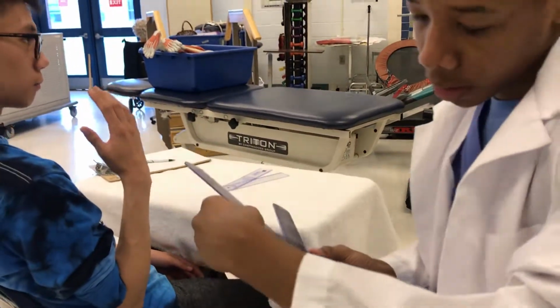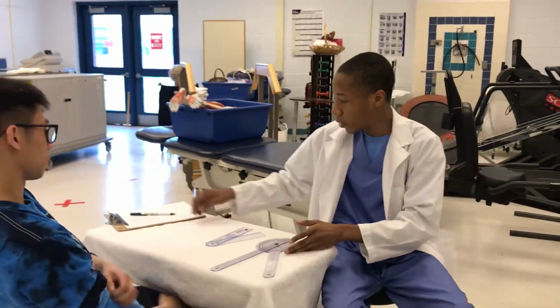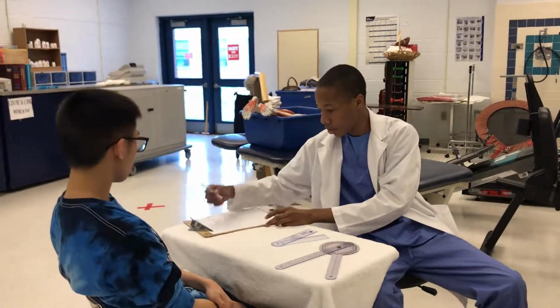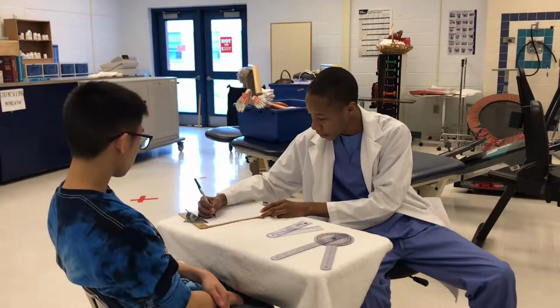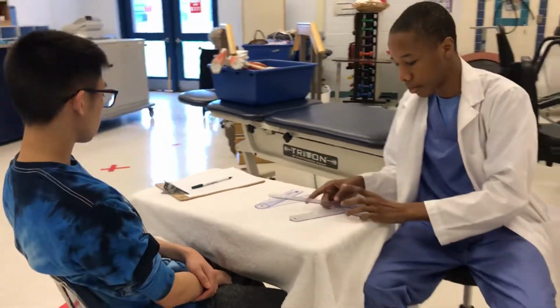So the patient had 140 degrees of elbow flexion, and the normal is about 150, so our patient is a little bit under normal. And then I would record the data on the clipboard.